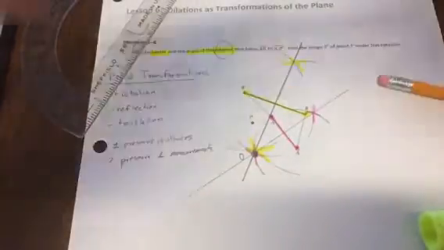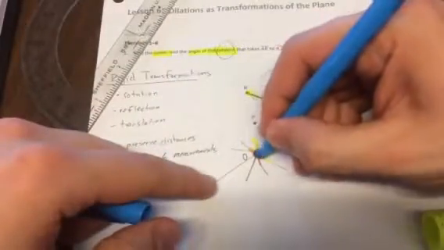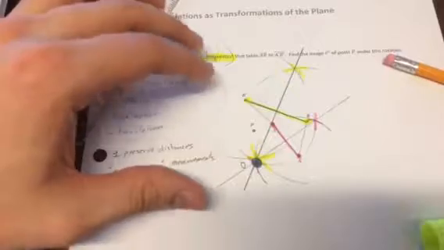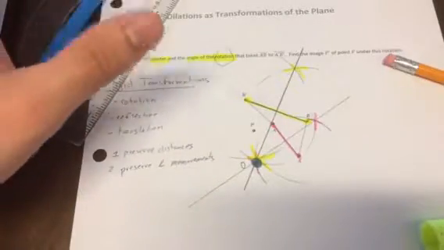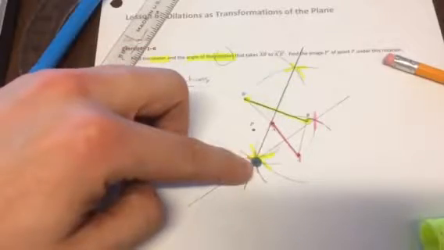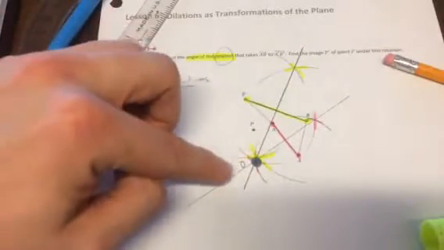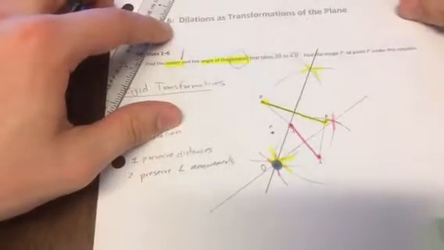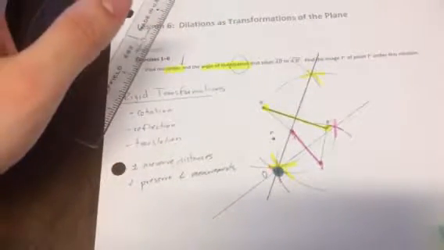All right, let me give it a different color. So that blue blob right there, that's O. I found it by doing the perpendicular bisector, and wherever they intersected, that's my center O. So this part is checked. Now we just need the angle of rotation.